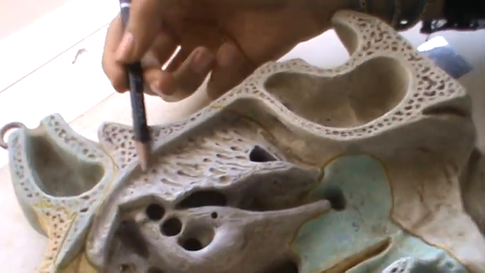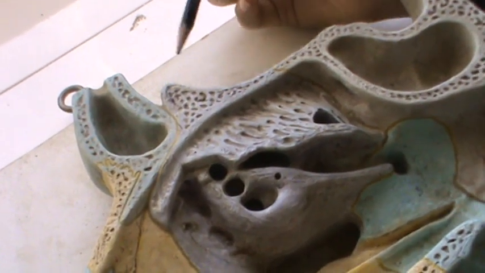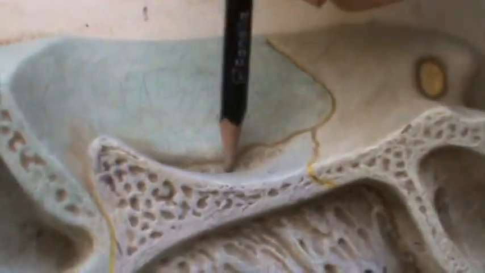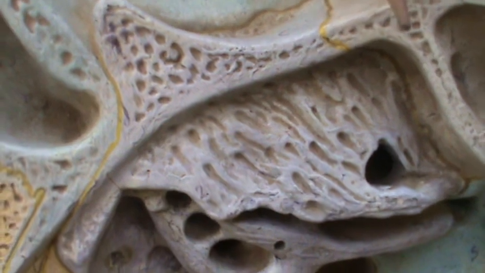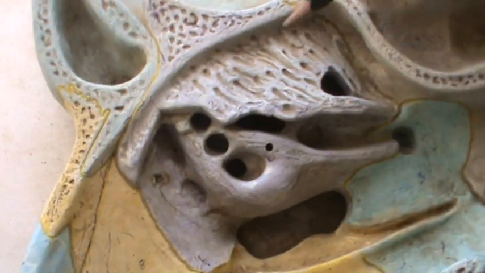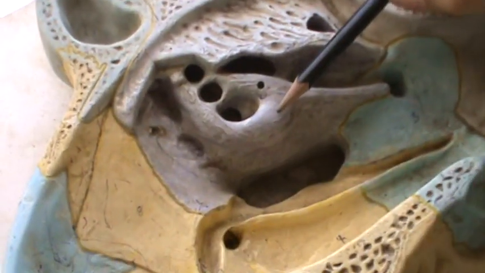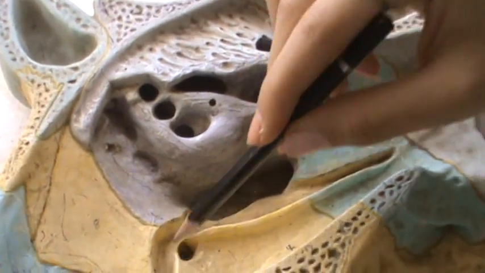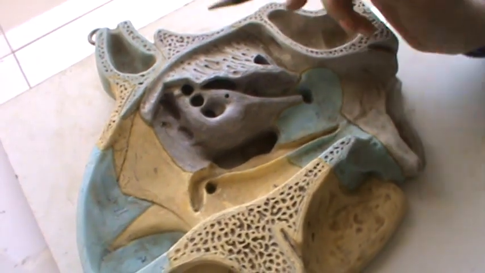This is the ethmoidal bone, crista galli, and the cribriform plate from this side. While from this side also there is a cribriform plate. Lateral process of the ethmoidal bone, and the inferior turbinate, which is also inferior concha, a separate bone from all of these bones.